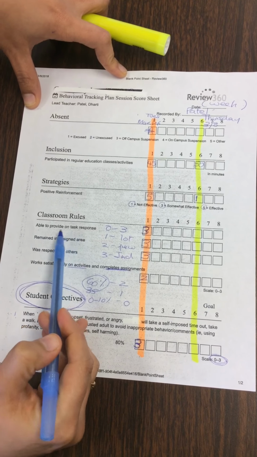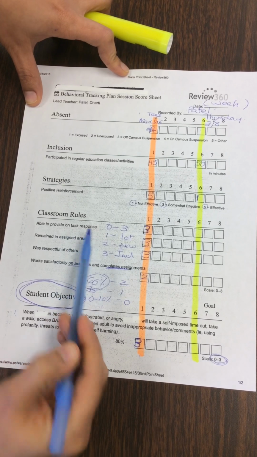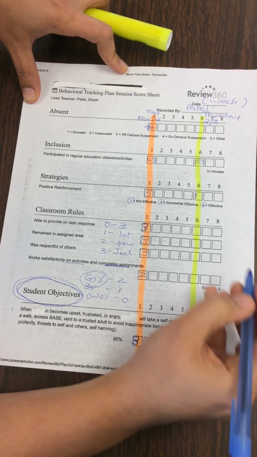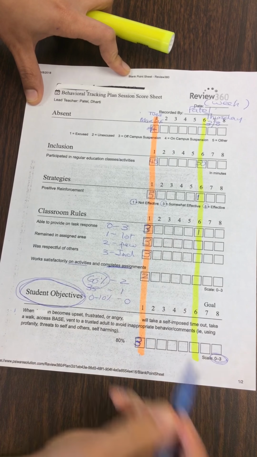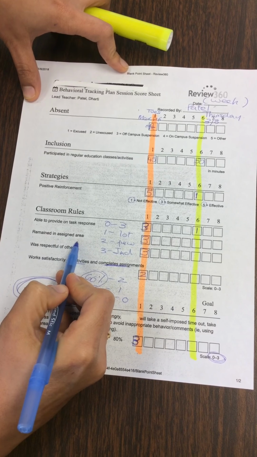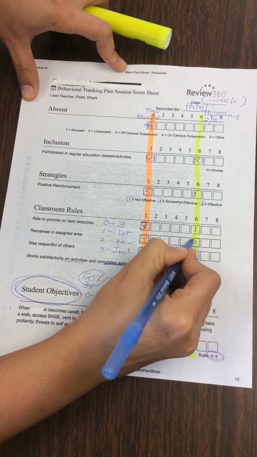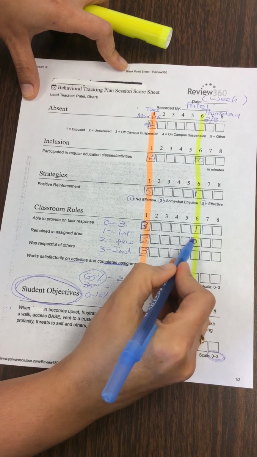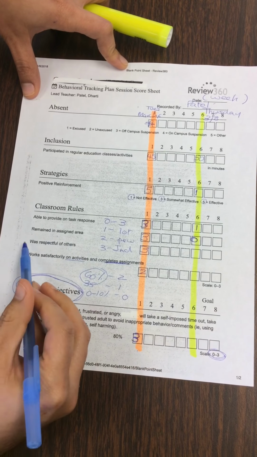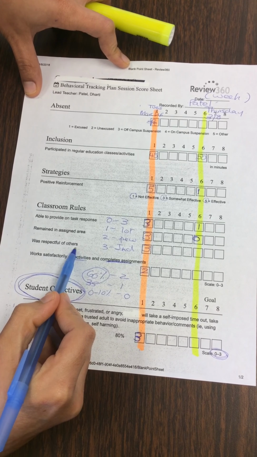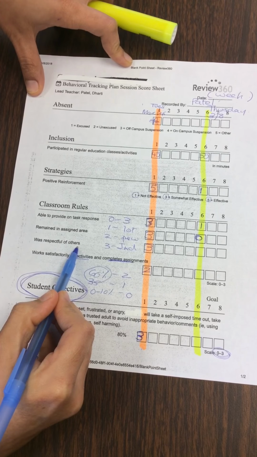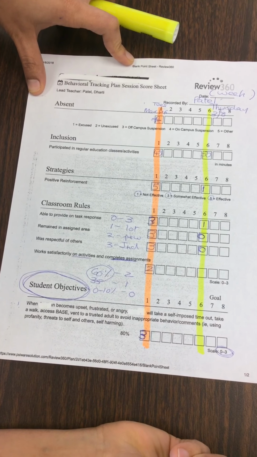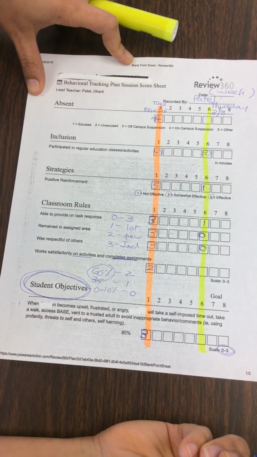Same thing again. Did the student follow or was the student able to give you a task response? Let's say the student was having a bad day and needed a lot of redirection. So that is a 1. Let's say the student was antsy and didn't want to sit down. So that is a 0. You kept telling the student over and over again, sit down, but the student refused to follow directions. The student used a lot of profanity or was being disrespectful to you and other students, then that is a 0 again, because you had to constantly redirect the student to do what he or she had to do.